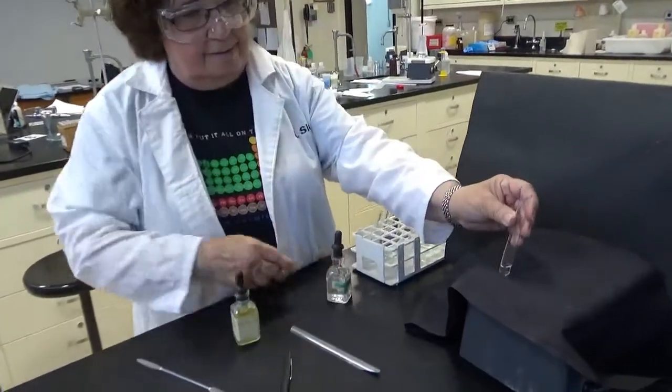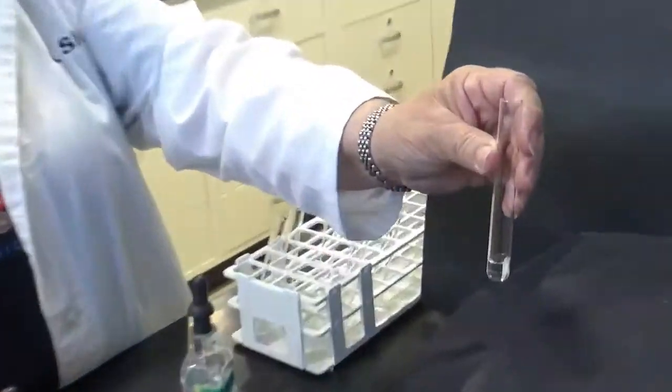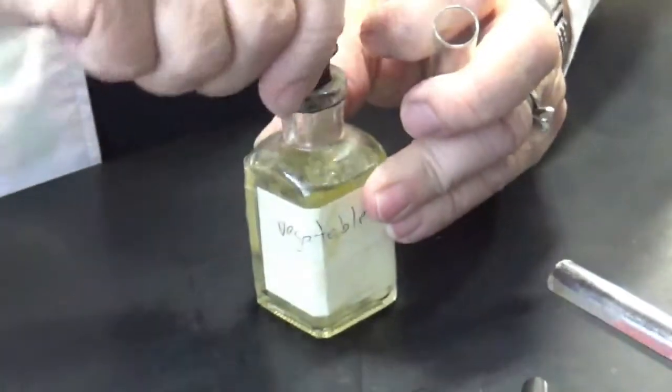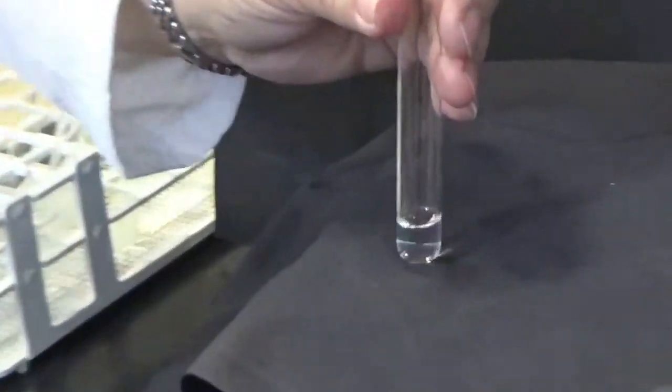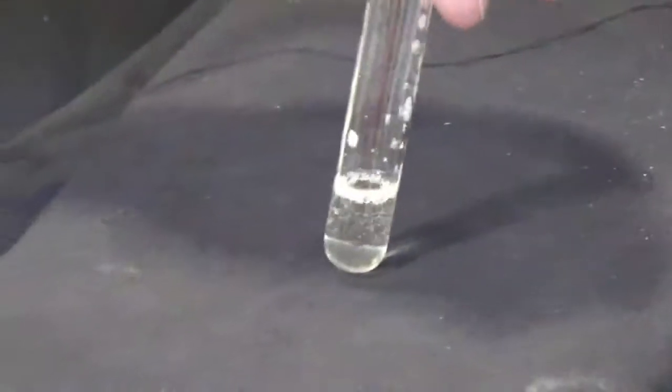Cyclohexane again, this time with vegetable oil. Now let's see what this does. Is it cloudy?